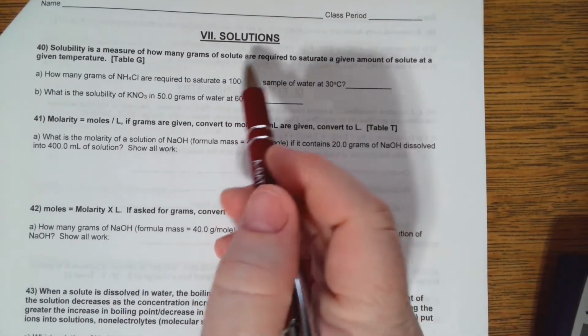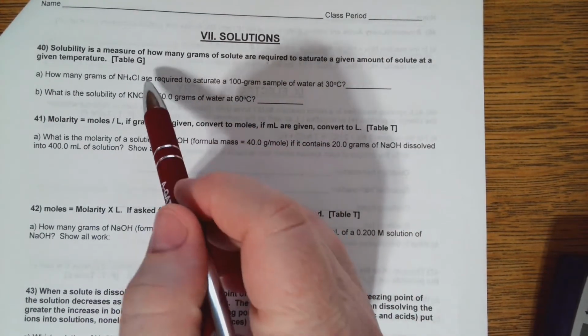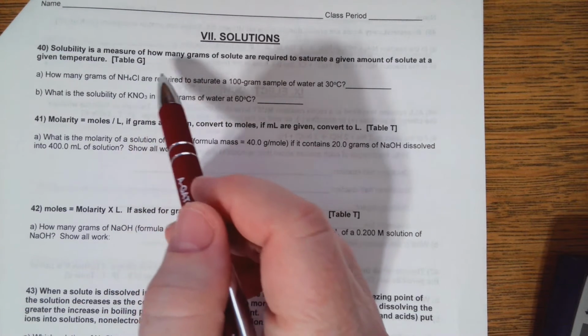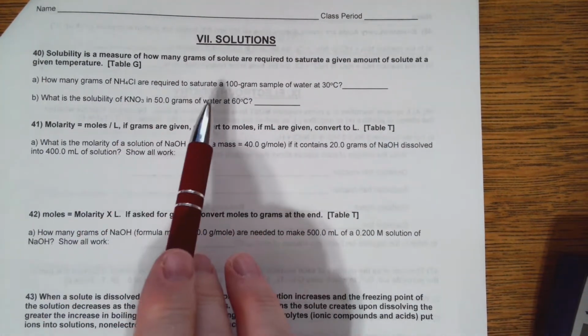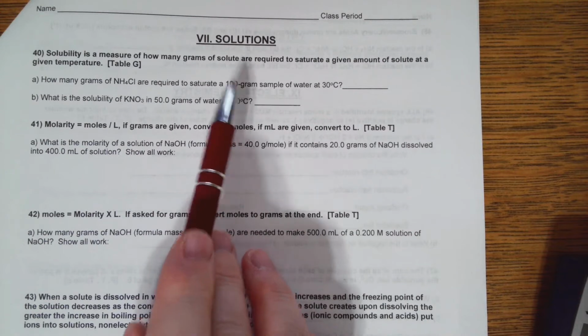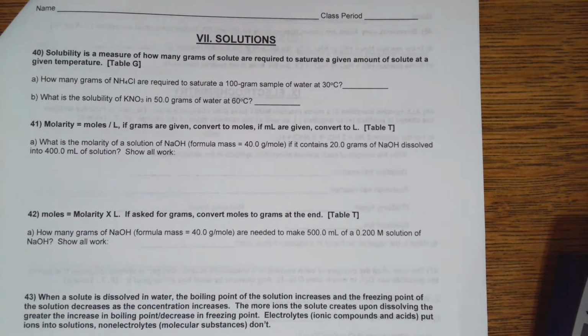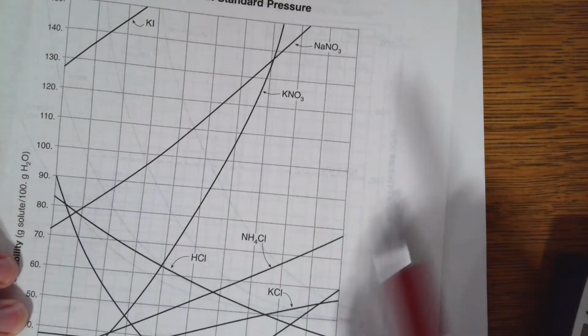Okay, we are moving on to section 7, solutions. So we're looking at table G. How many grams of NH4Cl are required to saturate a 100-gram sample of water at 30 degrees Celsius? So look at table G. Find NH4Cl, 30 degrees Celsius.